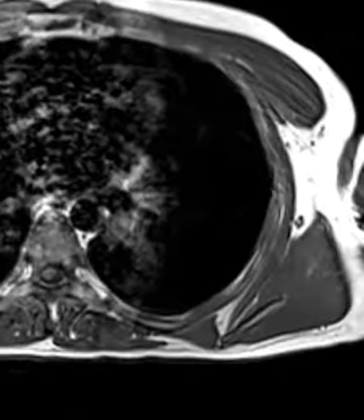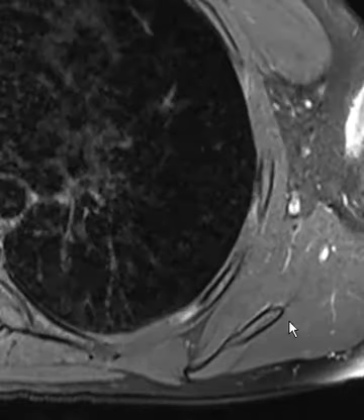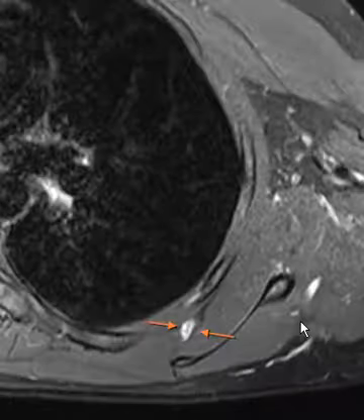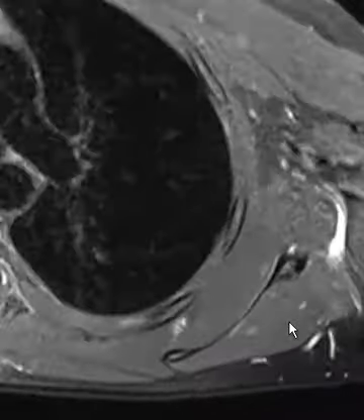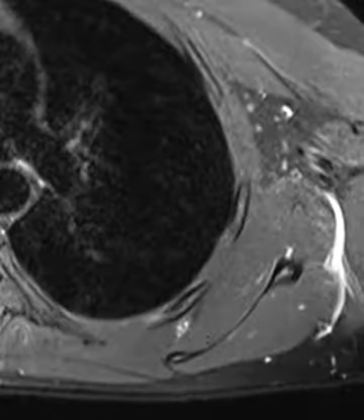Let's put up a PD fat set sequence now. So here's that same region. If we go down to it, there it is. So pretty bright in the PD fat set sequence. A little localized area there.